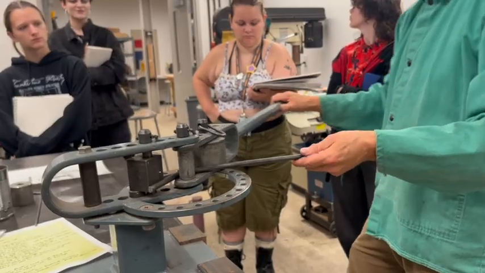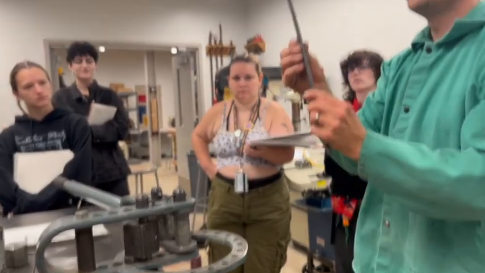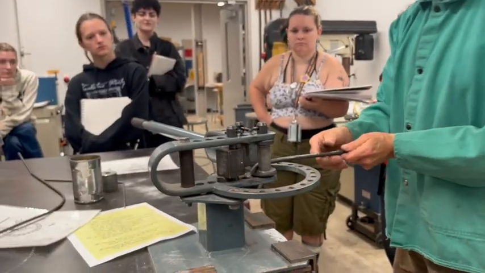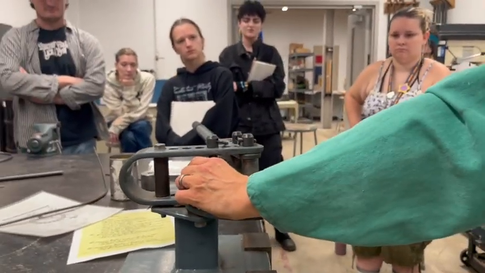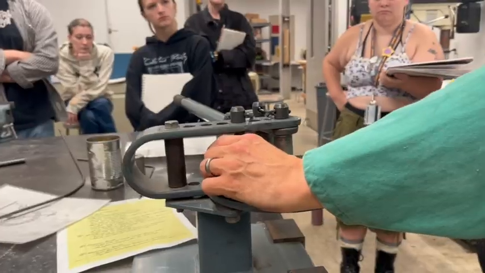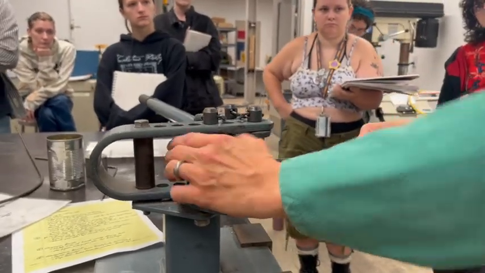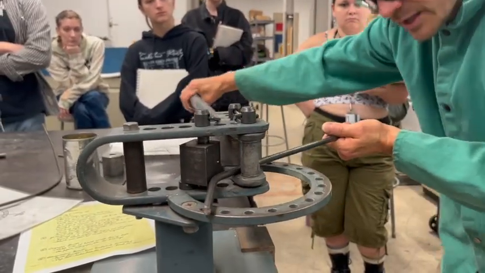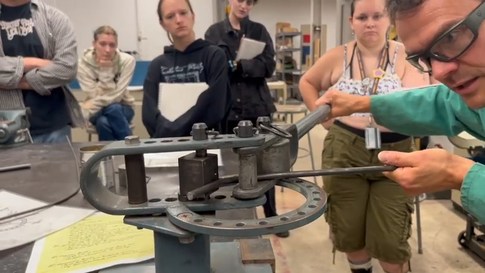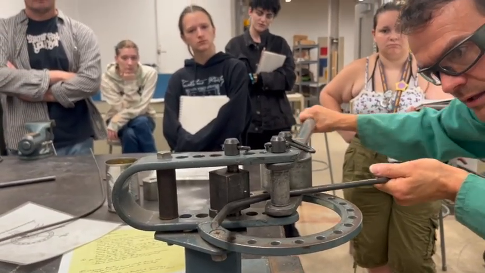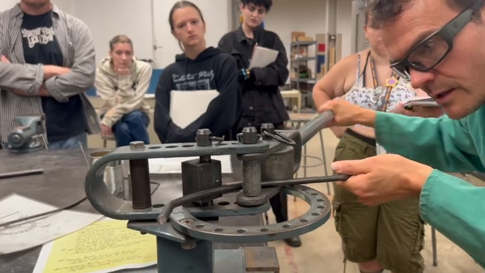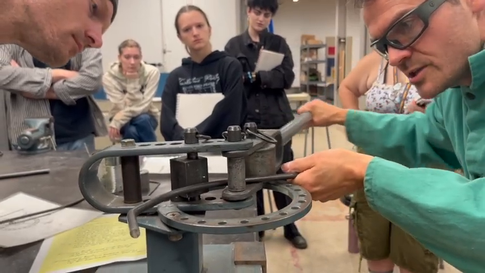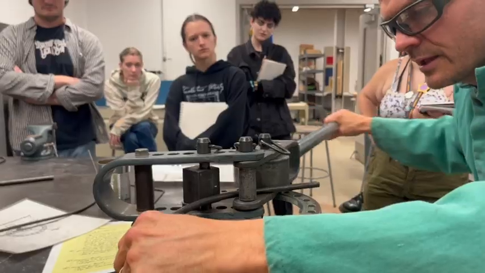Yeah. And so here, even though this is set up often for folks that want very specific mathematical curves, you don't have to. I could put this back in as long as it's pinched up against the stop block, and do something a lot more organic like this.